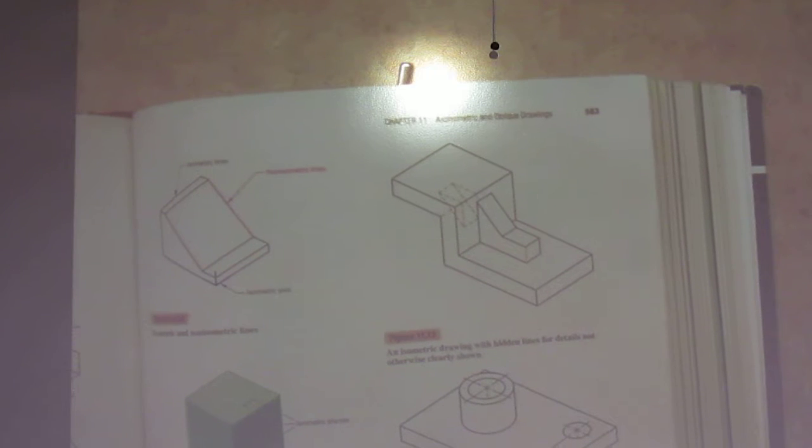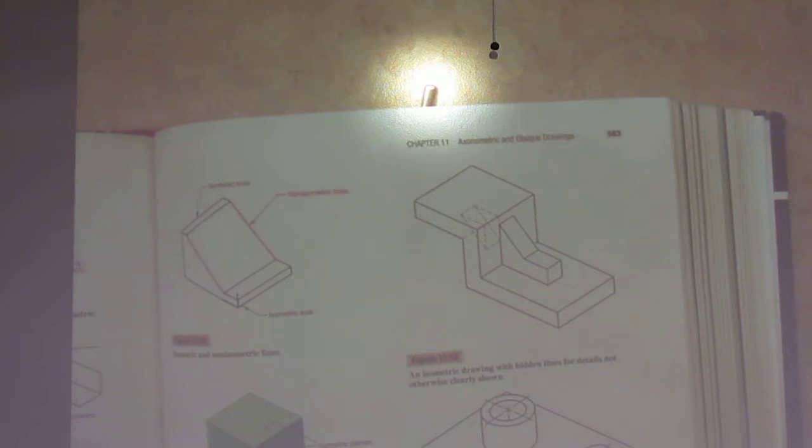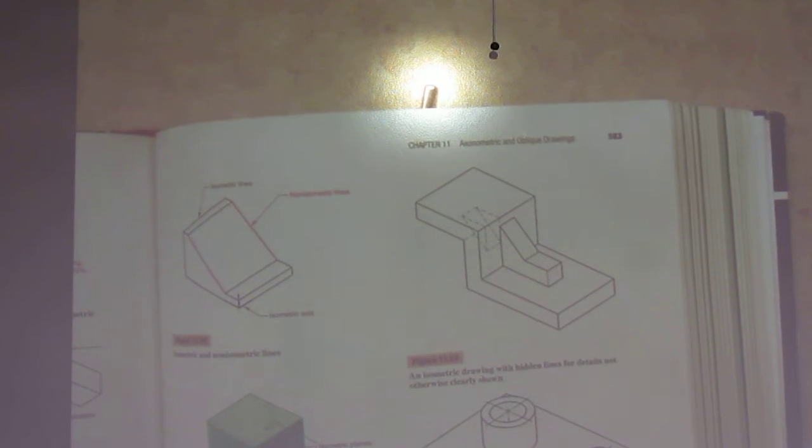By the way, if you ever had to do one of these, you would see on figure 11.7 here they're running the difference on the trig. You can create isometrics in any angle you wish, depending on what you're trying to display. And I would reference you to figure 11.9 on this.